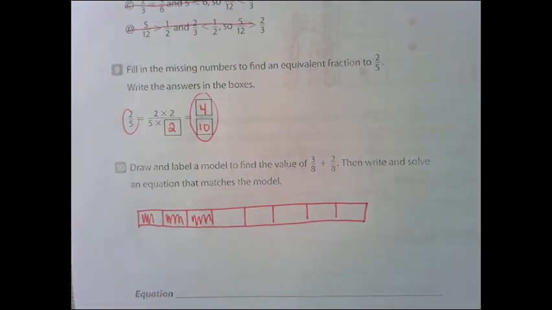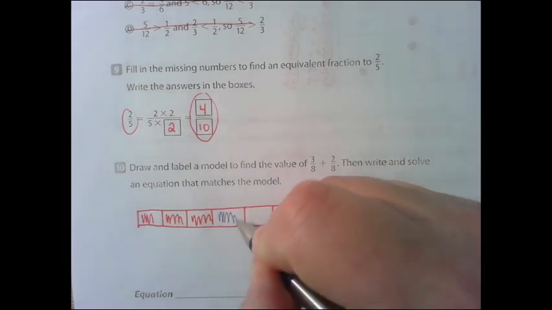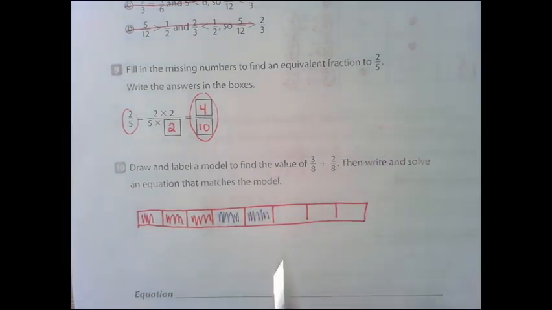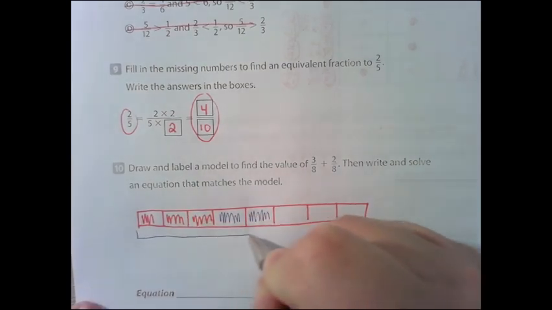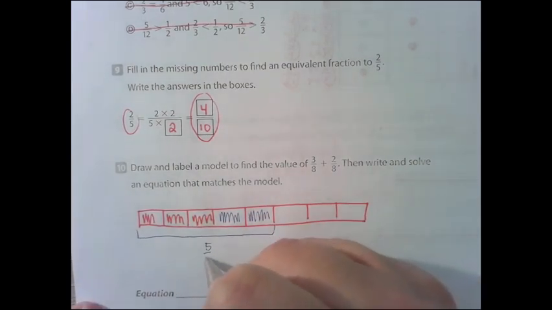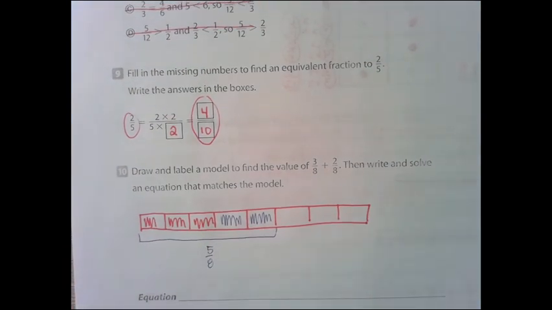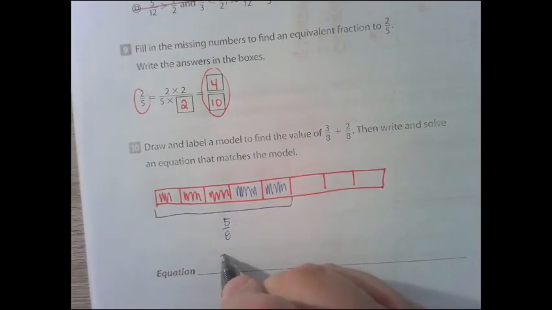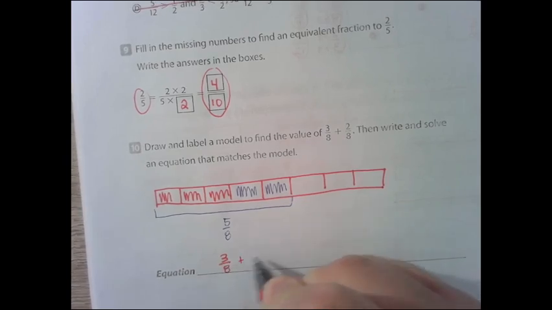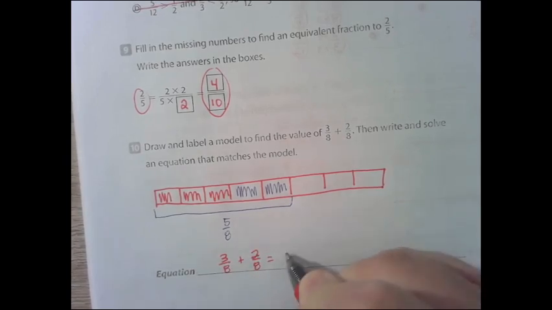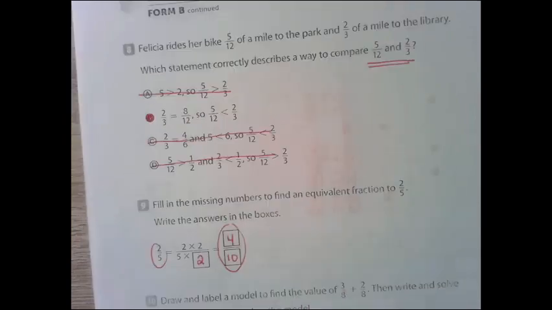I'm going to do 2 more eighths in a different color. 1, 2. And that gives me the answer of 5/8, right? 1/8, 2/8, 3/8, 4/8, 5/8. So down at the bottom here is the equation, I should say, 3/8 plus 2/8 equals 5/8. Okay, we're going to do the last page in a separate video, so go ahead and find that last video and we'll finish this up.